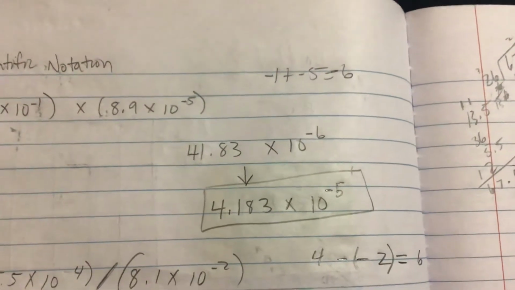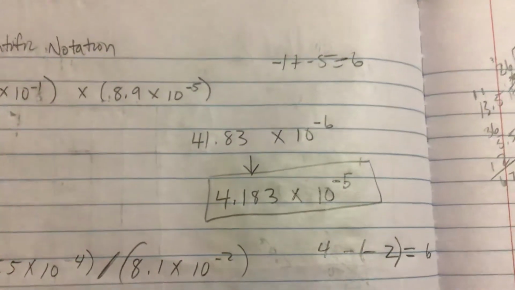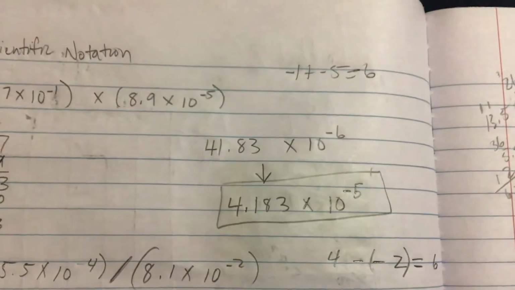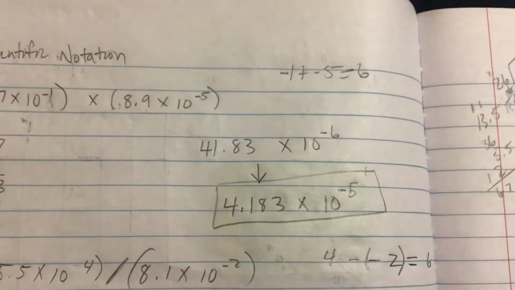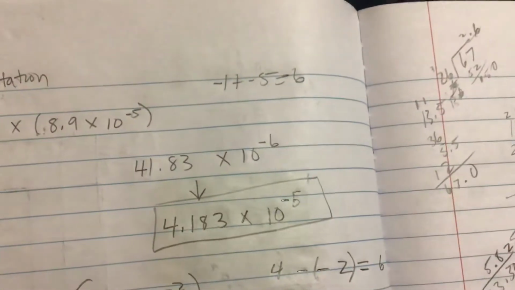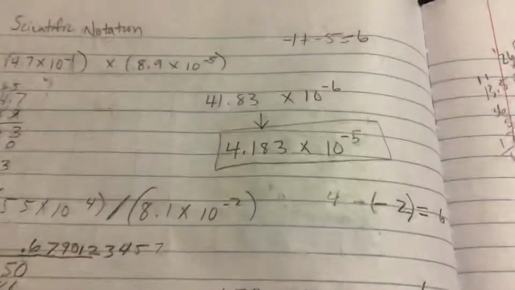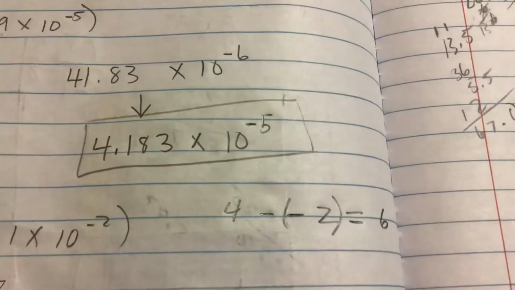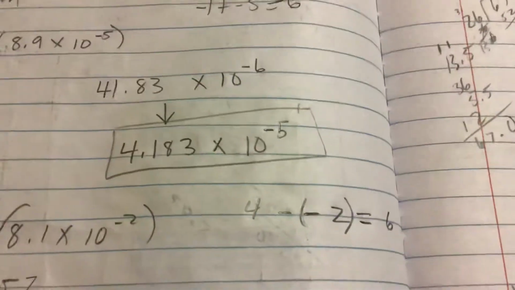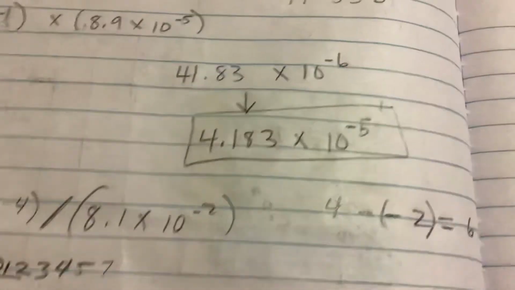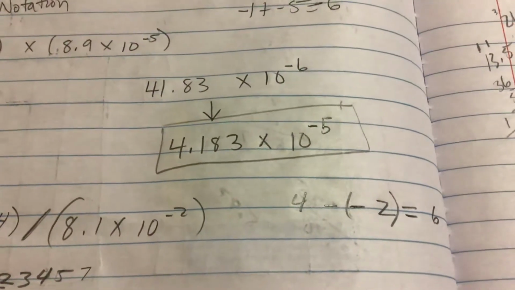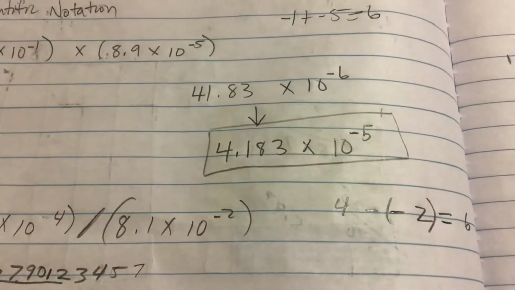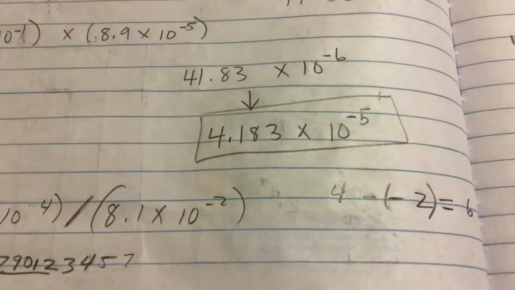But this isn't scientific notation yet, because we can only have one number in front of the decimal. So in order to do that, we need to move the decimal one place to the left, which also means a 10 was taken from the 10 to the negative 6. Since a 10 was taken from here, that means it's added over to here. And since we added a positive 1 to the negative 6, it is now negative 5. So our final answer in scientific notation is 4.183 times 10 to the negative 5.